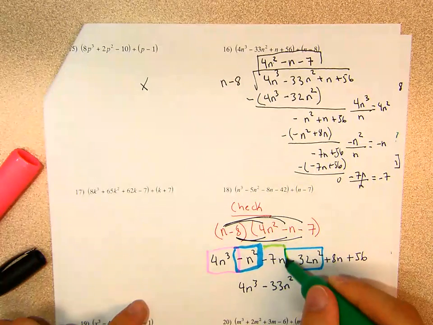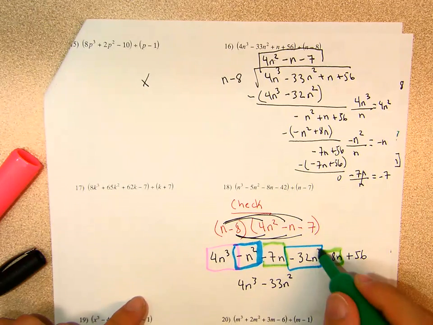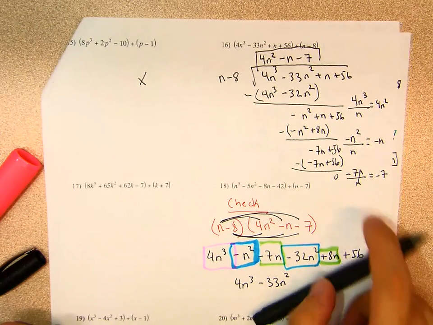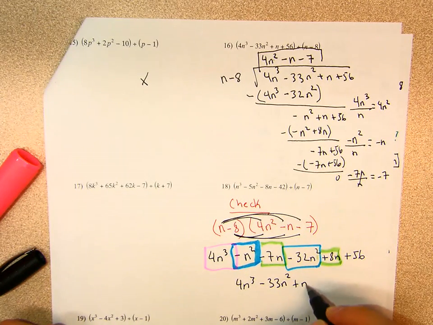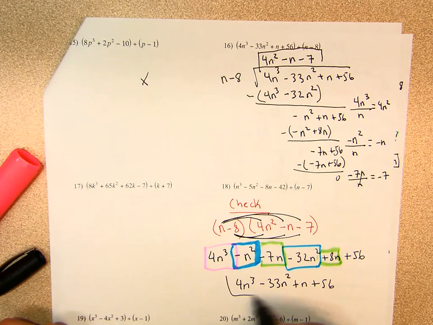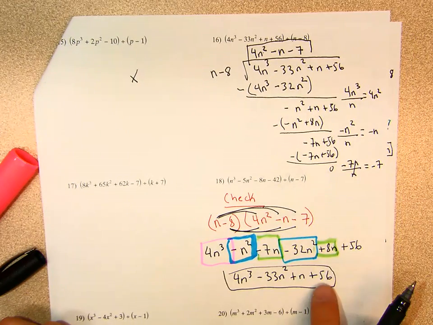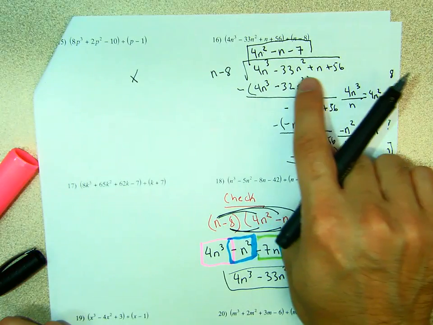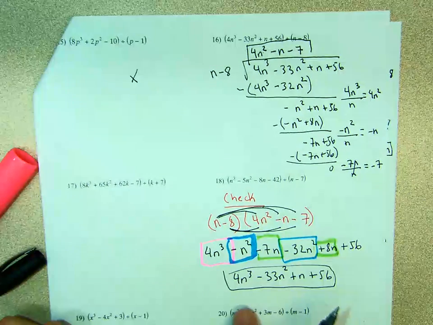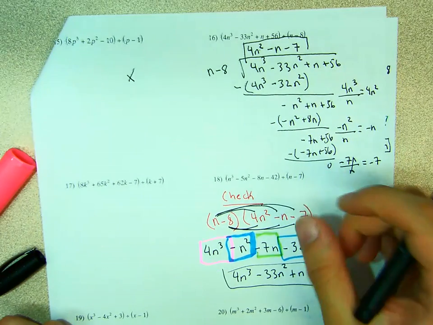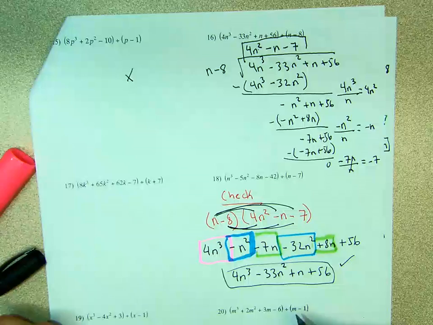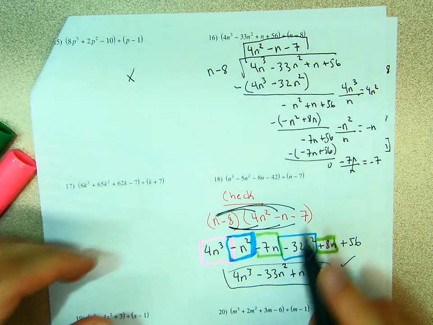Negative 7n, positive 8n becomes just n plus 56. And notice that this is the same as the original up here. Right? This is the same as this, and that's what we want. That means it's a check. Okay? Try and do that for every single problem you do.